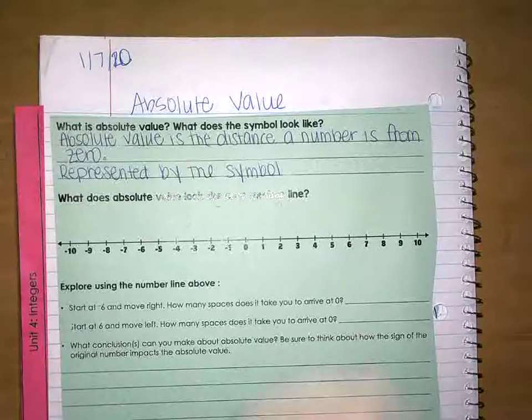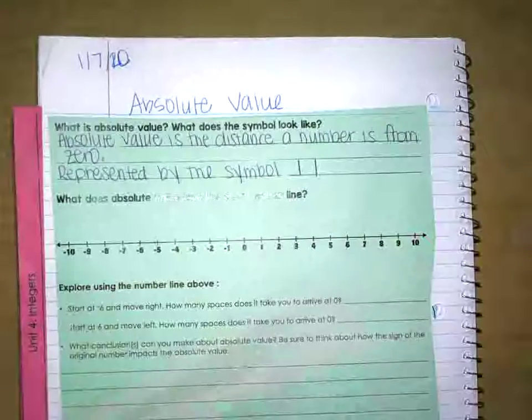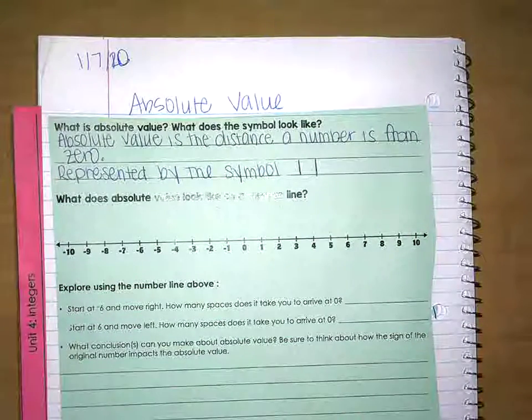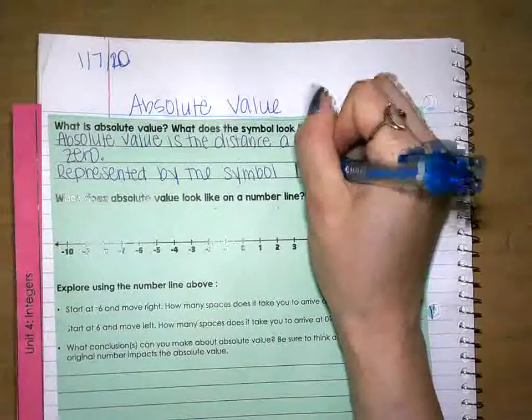It is two lines that are straight up and down. So they are two straight up and down lines.